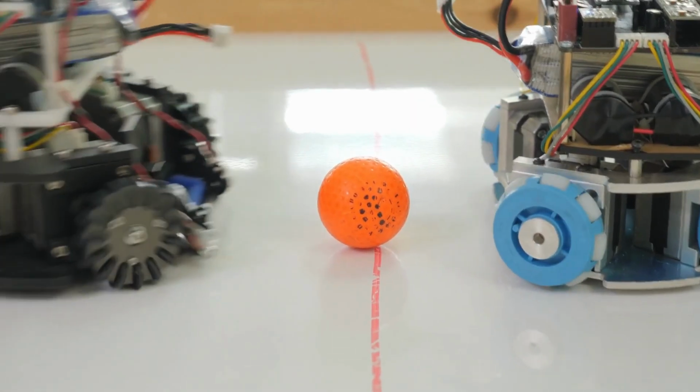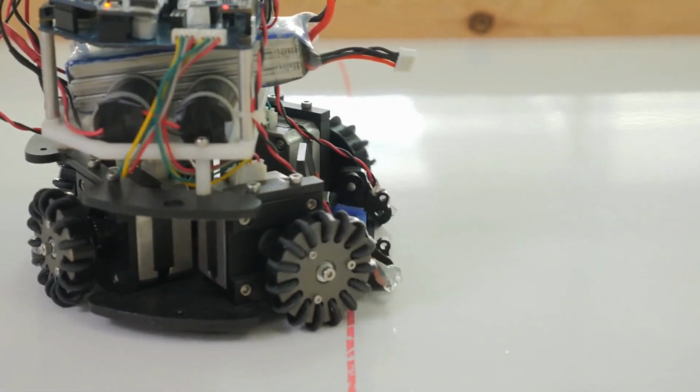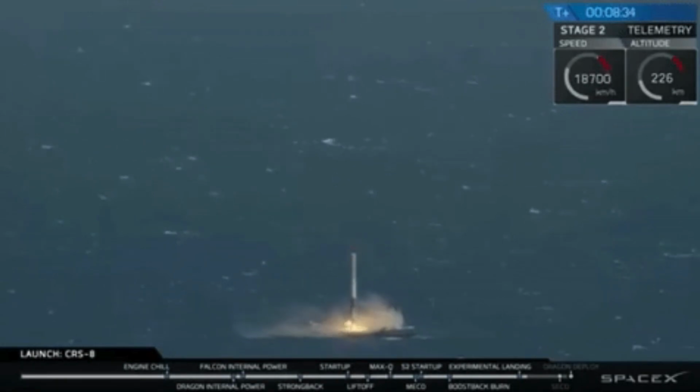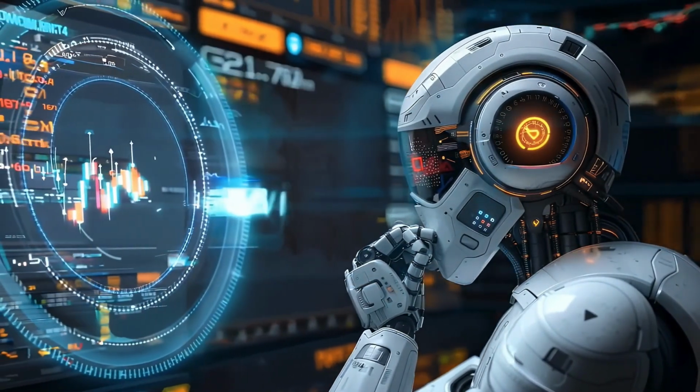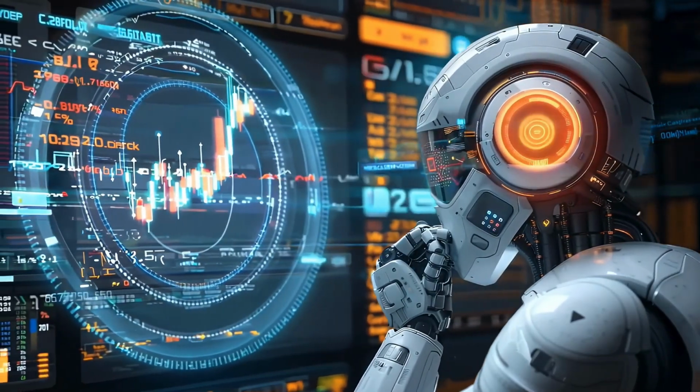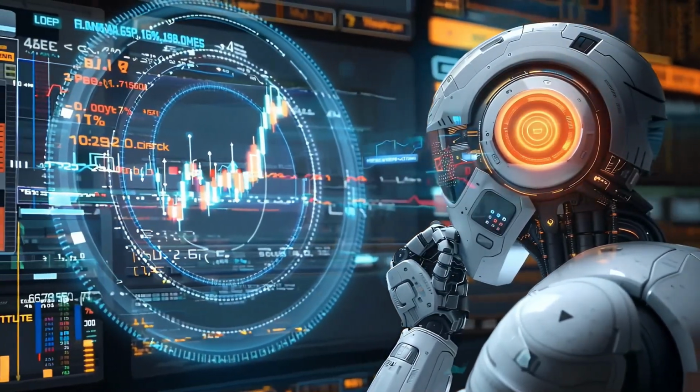Imagine a machine teaching itself to play soccer, a rocket landing autonomously on a tiny floating platform, or an algorithm mastering trillion-dollar financial markets in the blink of an eye. These aren't scenes from science fiction. They're the real-world impact of reinforcement learning, or RL.